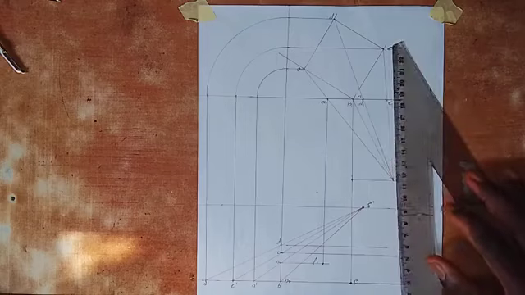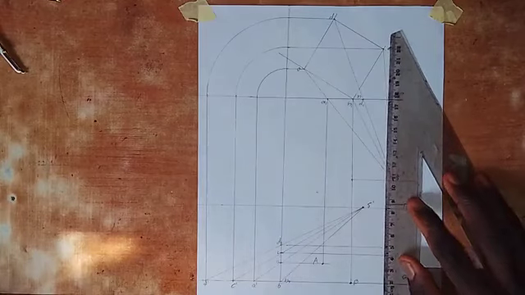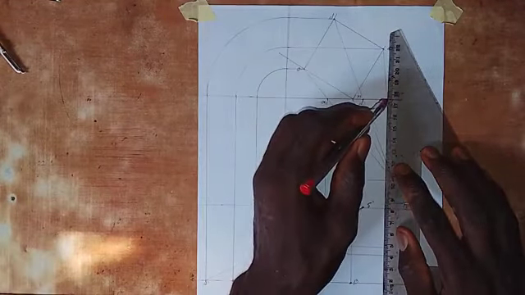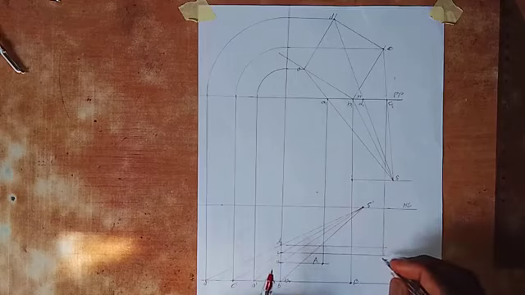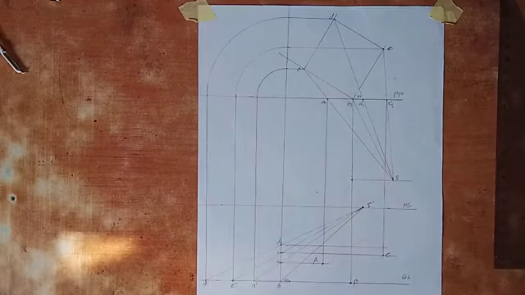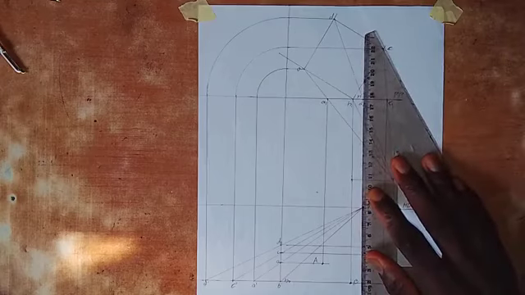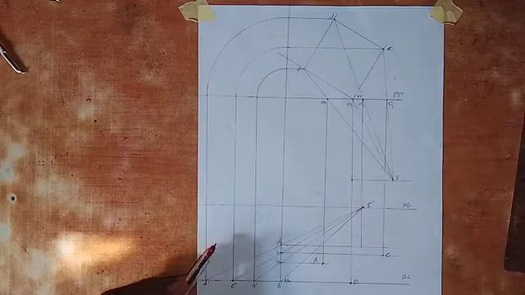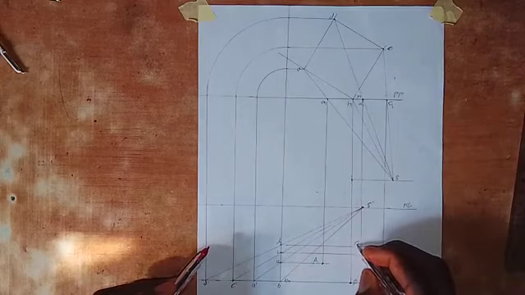Then from point C1 on the picture plane here, we draw a vertical line, and the vertical line comes down like this, touching line C2 here. So this point is point C of the perspective view of the square. And then lastly, we come to point D1, and we draw a vertical line from point D1. It comes down like this, touching line D2 at this point. So this point is point D on the perspective view of the square.